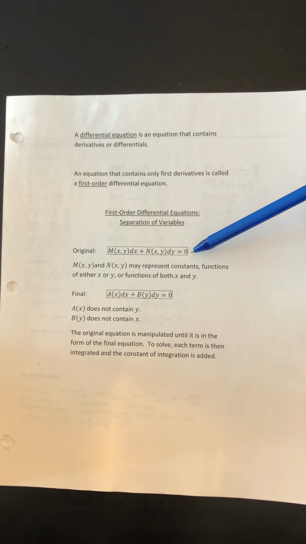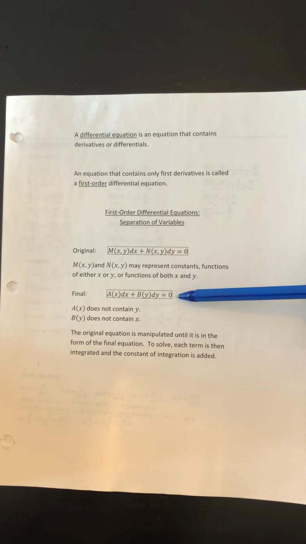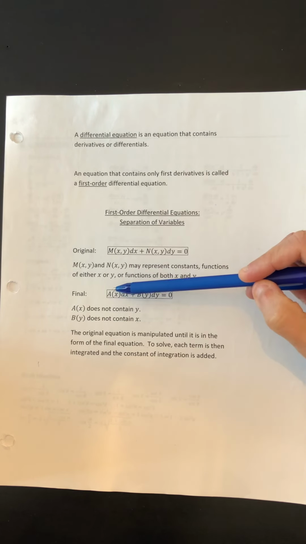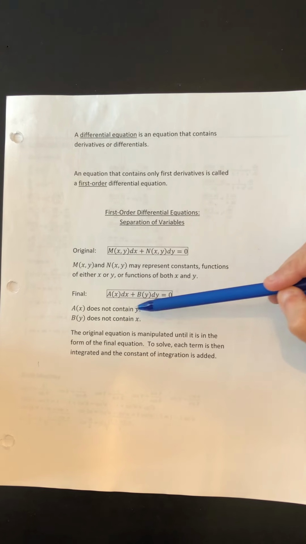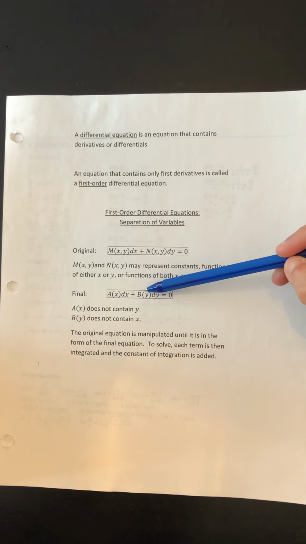And what you want to do is take that equation and perform some manipulation on it so that it is of this form, where a is a function only of x and does not contain y, and b is a function only of y and does not contain x.